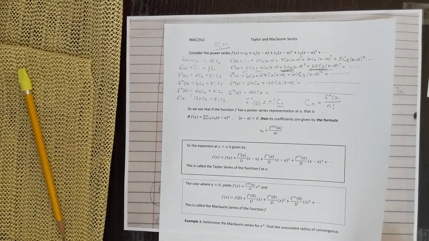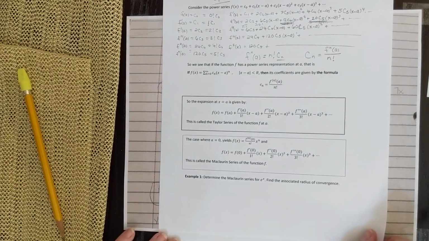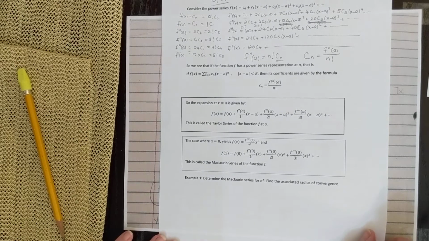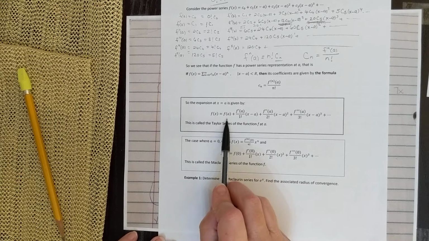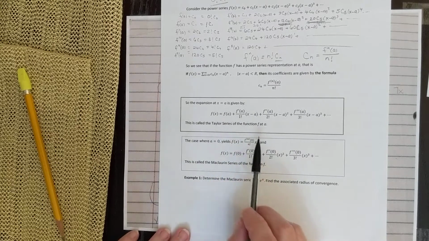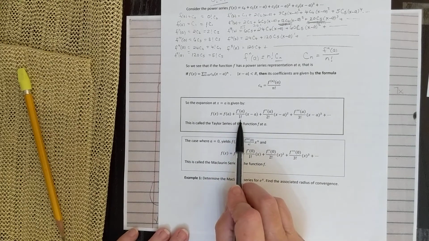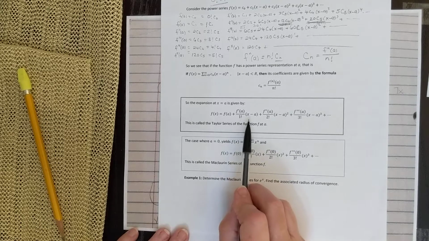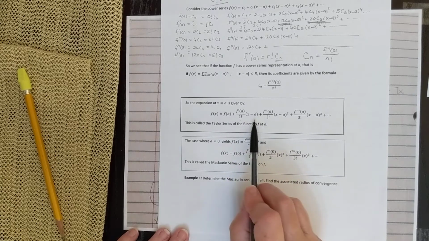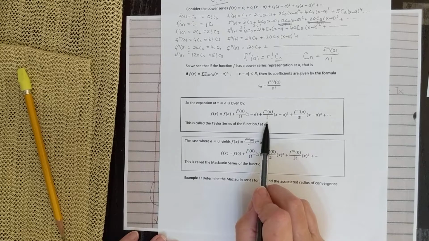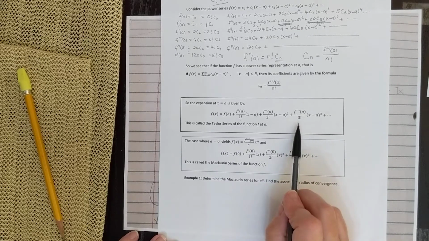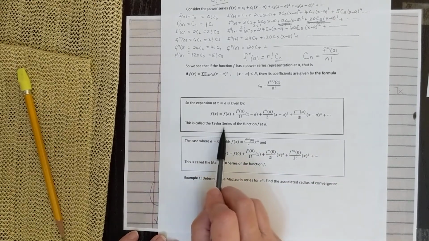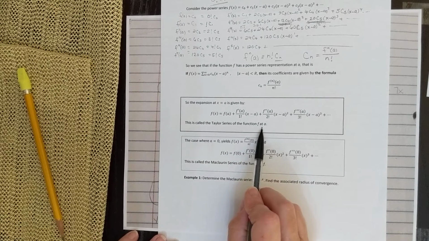So that means we can write the expansion of a function as the sum of terms. f of x will be equal to f of a plus f prime of a over 1 factorial, this is the first coefficient, times (x minus a) to the 1, plus the second derivative at a over 2 factorial times (x minus a) to the 2. This is c sub 2. c sub 3 would be considered this, and so on. This is called the Taylor series of the function f at a.